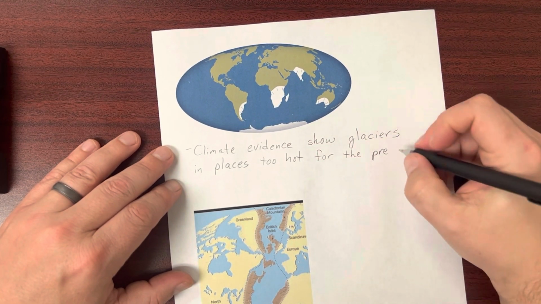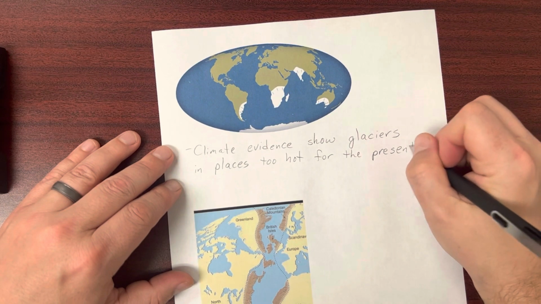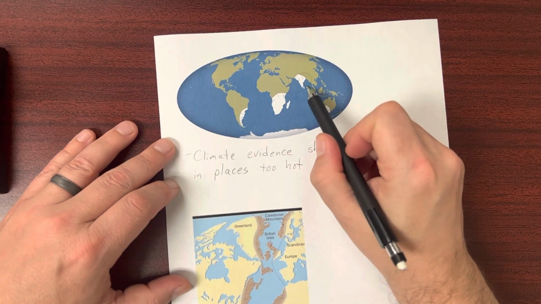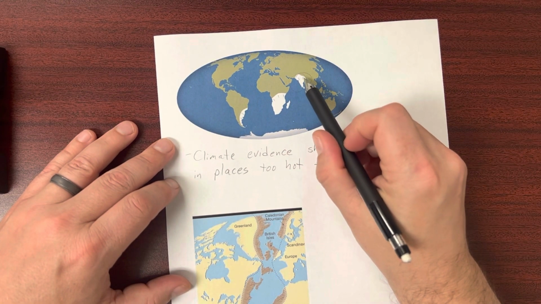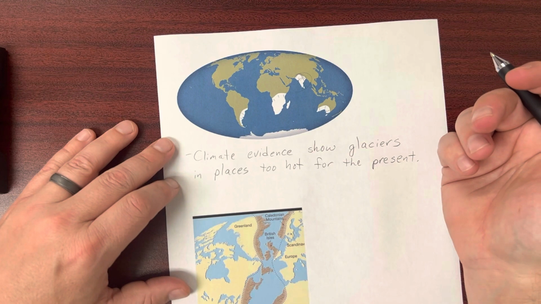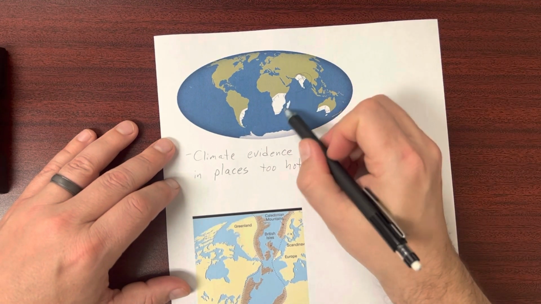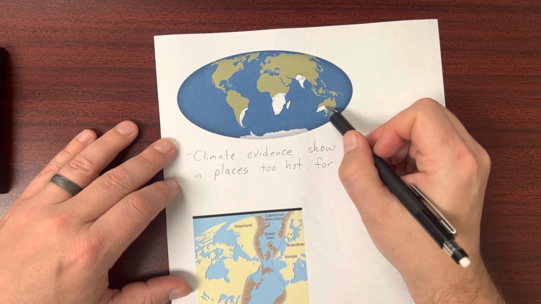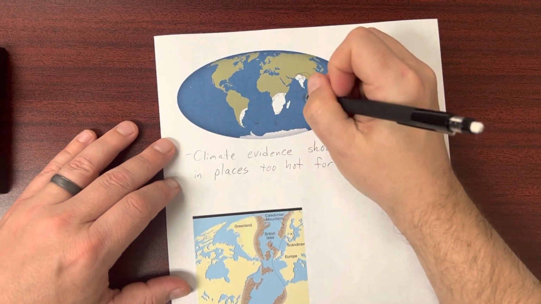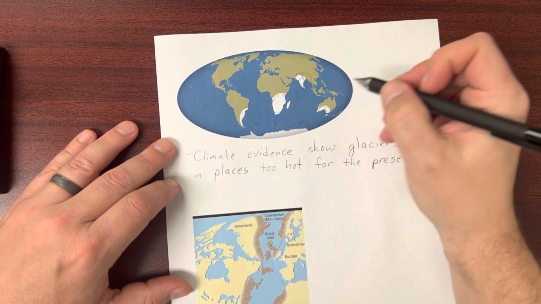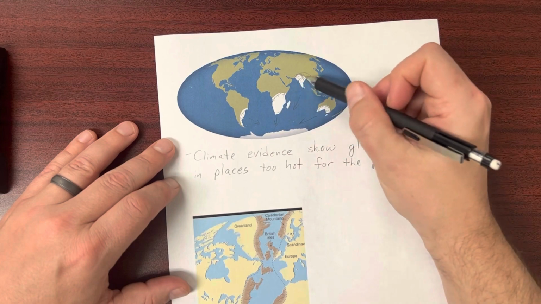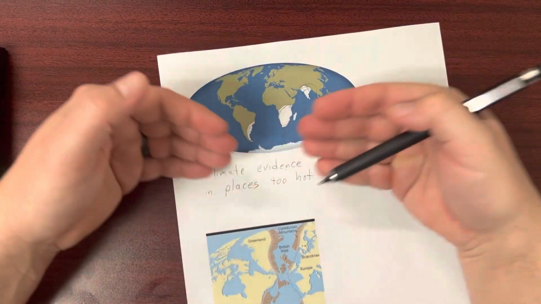And he found signs of glaciers in areas that are far too hot today to have glaciers. India is the best example up here. India, no way does it get glaciers. Up in the Himalayan mountains, it does. But the continent of India is way too hot to ever get glaciers. Same thing with South Africa and Southern Australia. But if all of these continents were smashed together down here near the South Pole at one time, then it makes sense. And again, the range overlaps once you put them all back together.